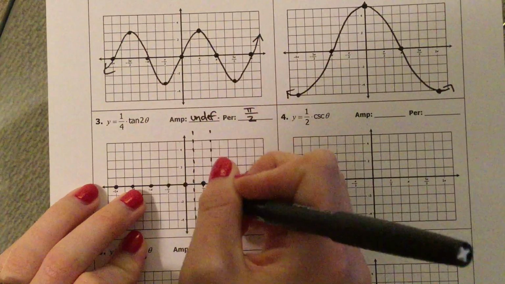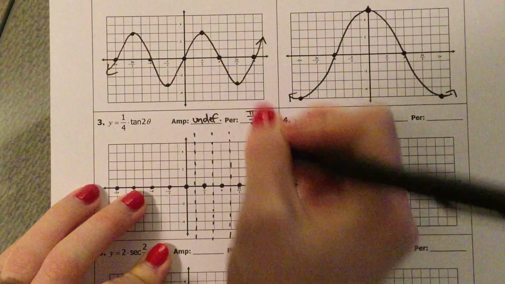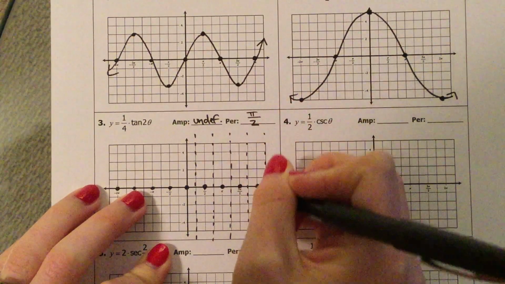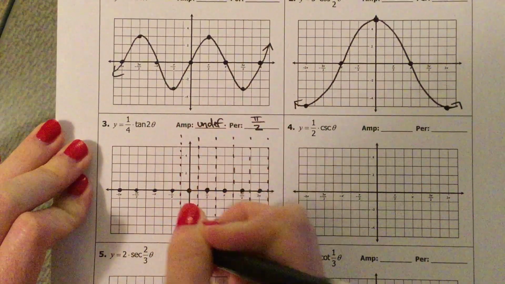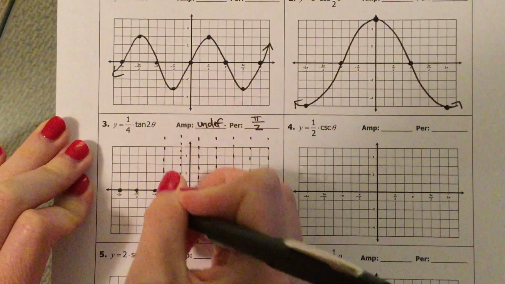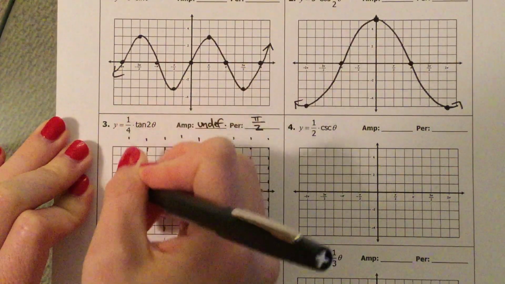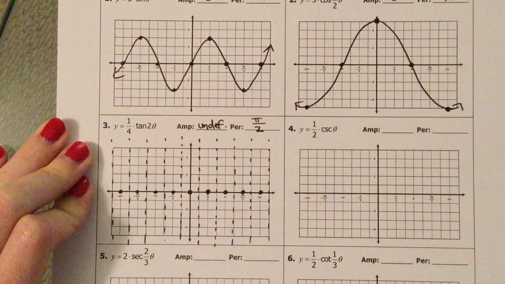3 pi over 4. So really it just ends up being all the spots in between these x-asymptotes are your x-intercepts, and the vertical lines are your vertical asymptotes. So we got a whole bunch of these. There are technically an infinite number, you remember. All right, so lots of asymptotes.